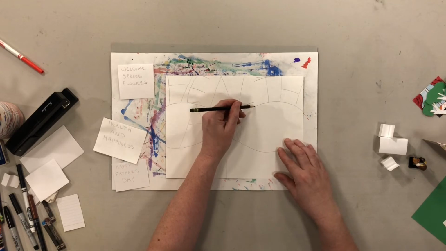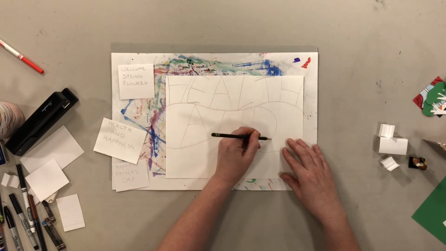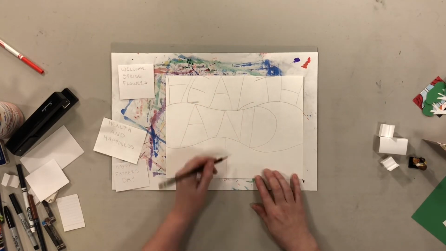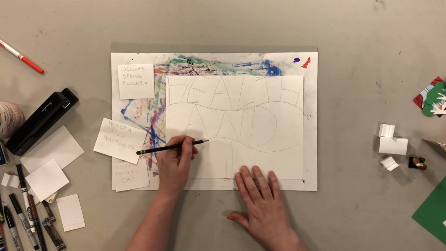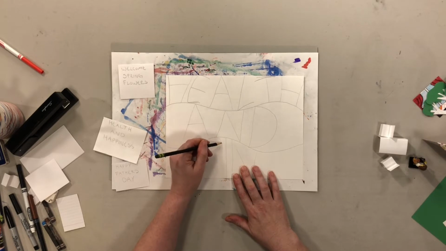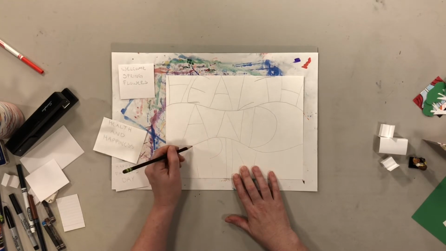And then just continue till all your words are filled in on the paper. We're starting from the center because sometimes if you just write from left to right, it's harder to judge and sometimes you run out of room. So this will help you make a nice even spacing for all your letters across the paper.